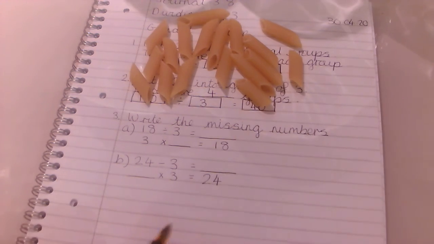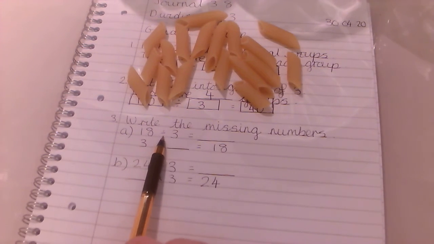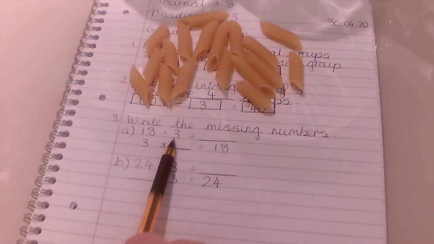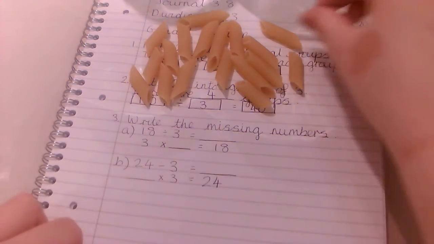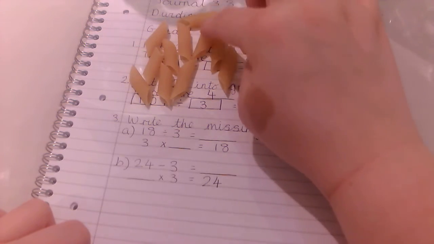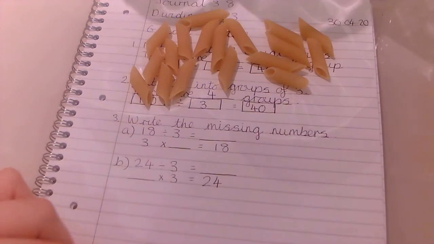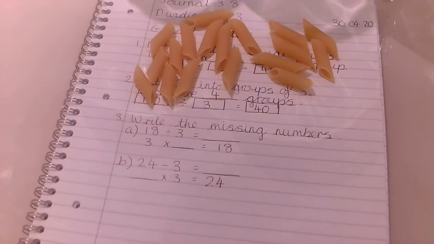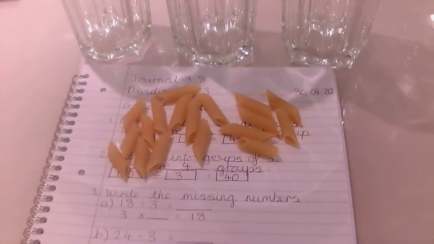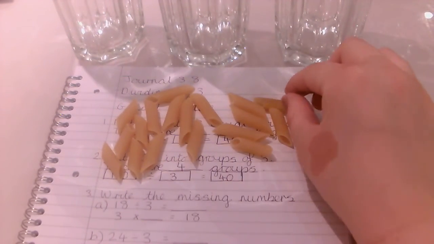Now, for question number 3, it says, write the missing numbers. So 18 divided by 3. So 18 split into groups of 3, or 3 groups, is what? I have counted out 1, 2, 3, 4, 5, 6, 7, 8, 9, 10, 11, 12, 13, 14, 15, 16, 17, 18 pasta shapes. Now I'm going to imagine that each pasta is worth 1 because we're not working in our 10s. I find it easiest to split them into 3 groups, but you can split them into groups of 3 if you want.